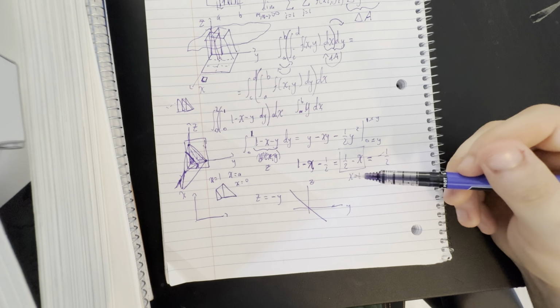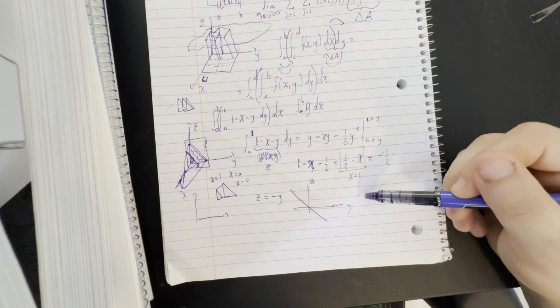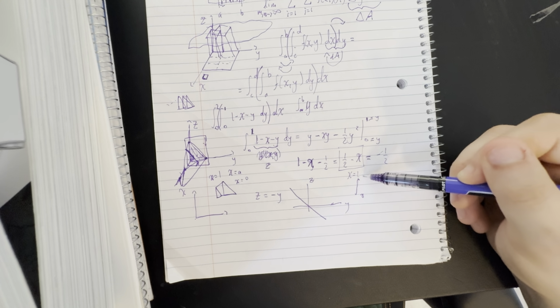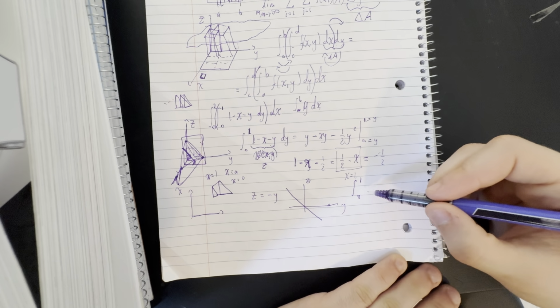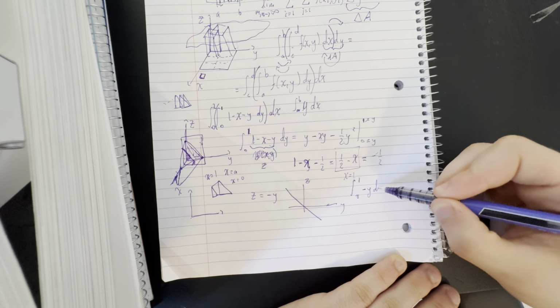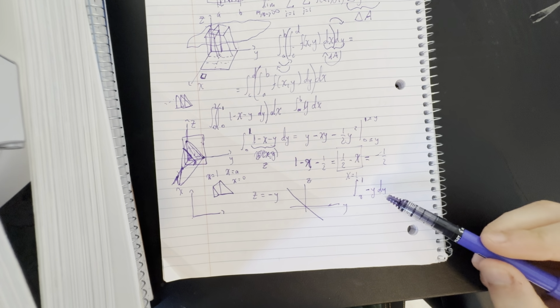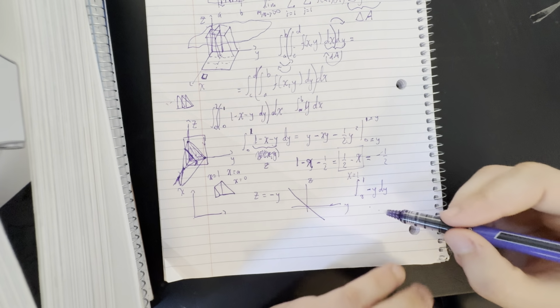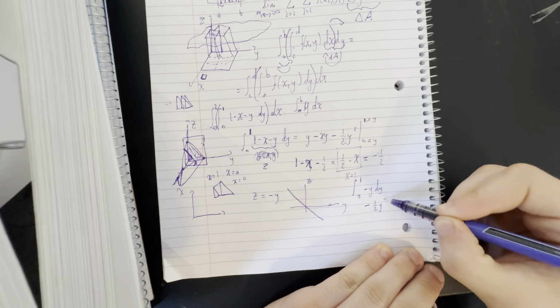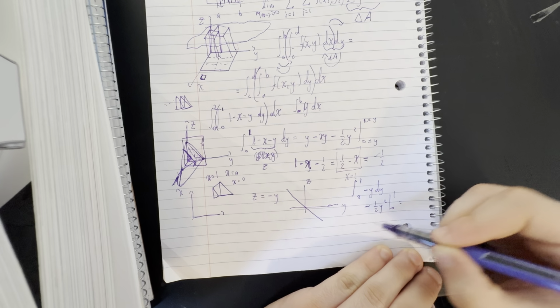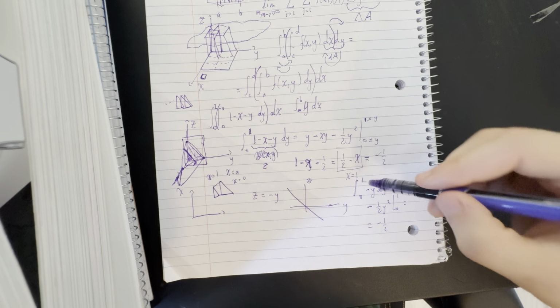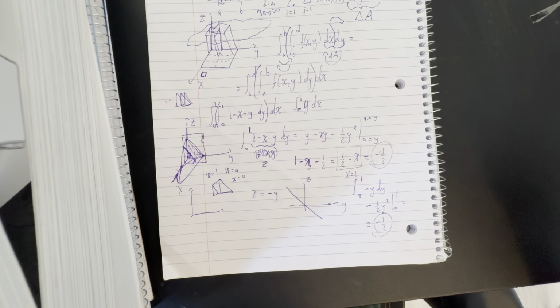So what is that? That's like that. Okay, and we're integrating from 0 to 1 in the y, so 0 to 1 of negative y dy. Okay, so this is the integral we have. You're going to get negative half y squared from 0 to 1. And then you could see that this is negative half, which we got back here as well.